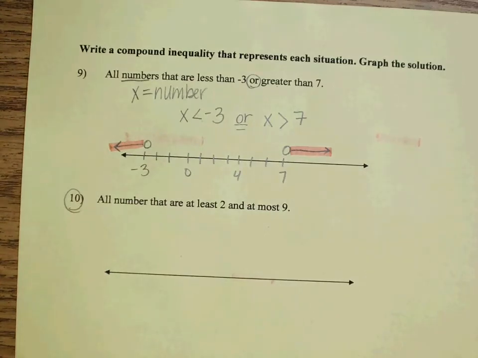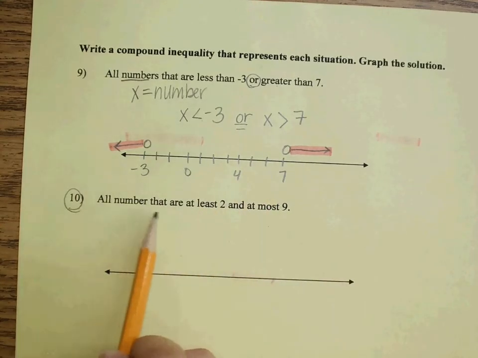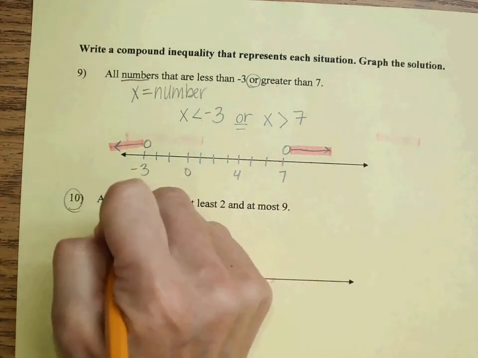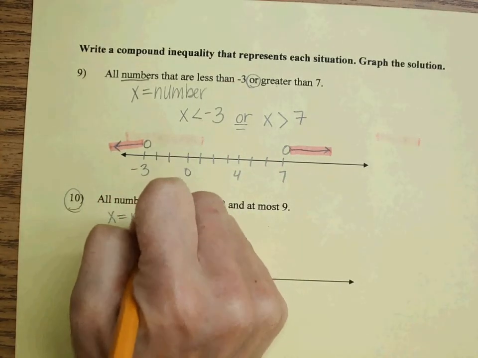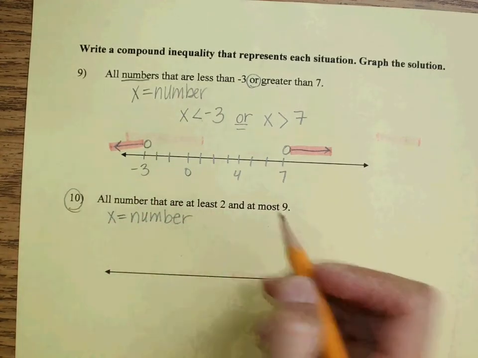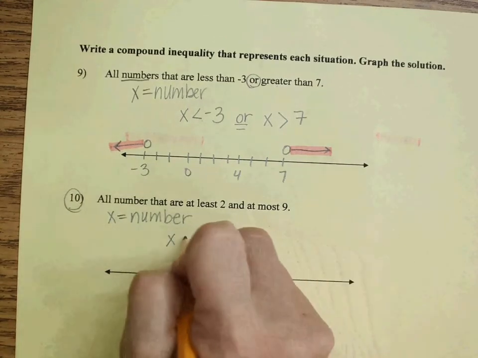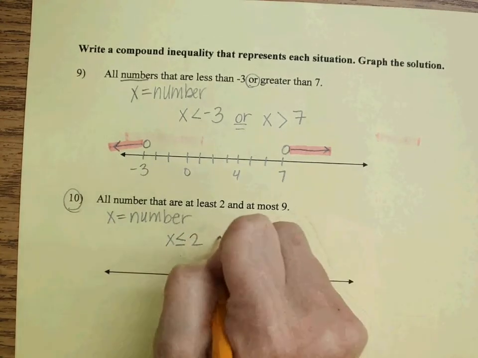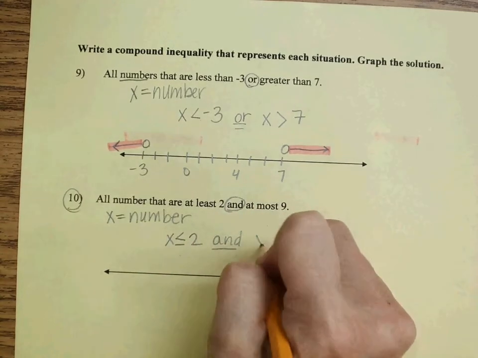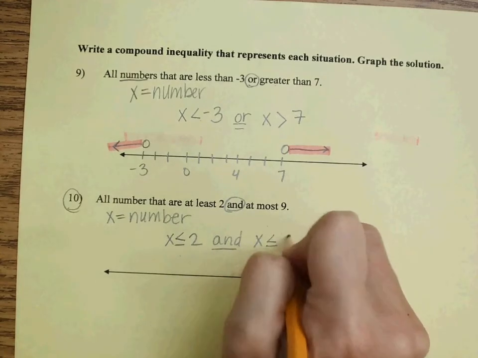And taking a look at the time, let's go ahead and squeeze number 10 in, which will be nice. It gives you a tad more time in class to work on homework. So on number 10, it says all numbers that are at least 2 and at most 9. So again, we're going to label our variable. X is going to equal our number. And numbers that are at least 2 and, so here's that and, at most 9, okay?